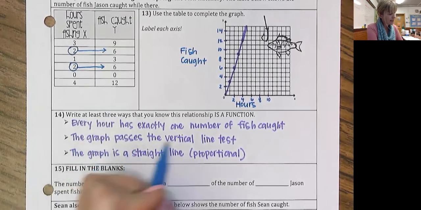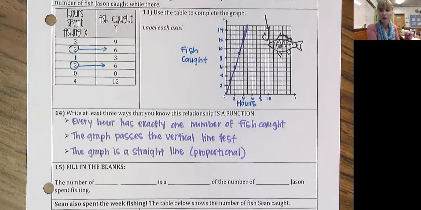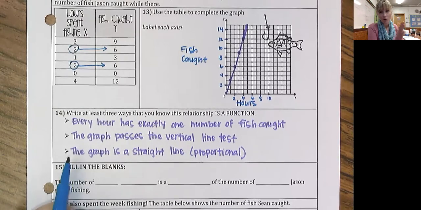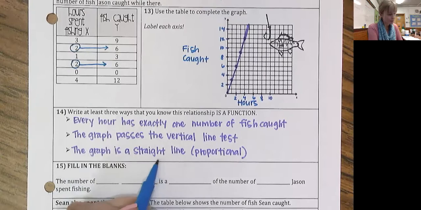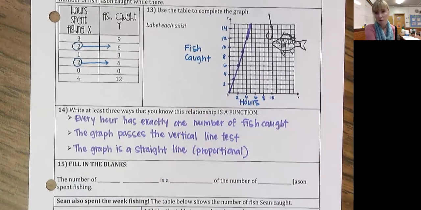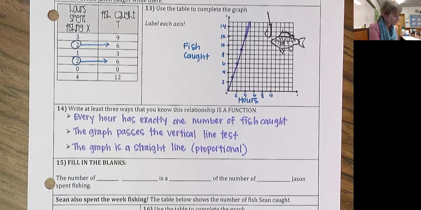Also, this graph passes the vertical line test. I can draw vertical lines anywhere in this graph and I will only hit 1 point. And this is a good reason for a function, which we'll learn more about moving forward. This graph is a straight line. It's actually even a proportional line, if you remember that from 7th grade, a straight line that passes through the origin. And every straight line is also a function. Again, we'll talk more about that moving forward.